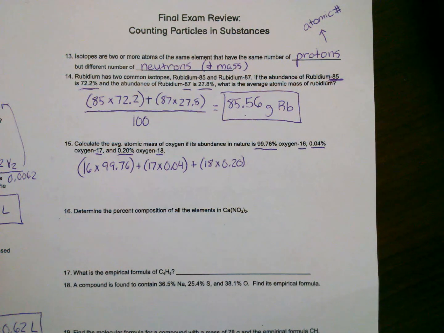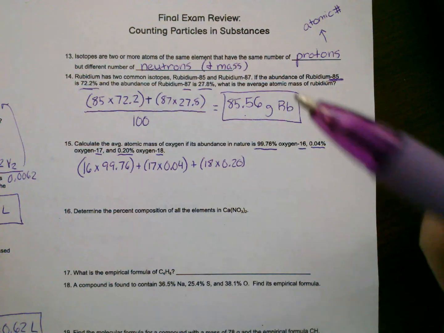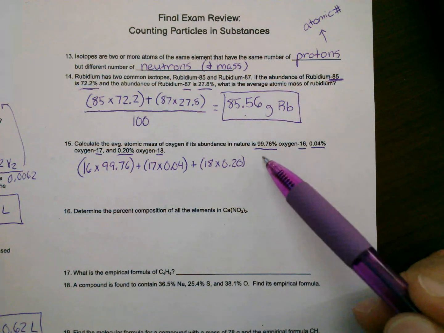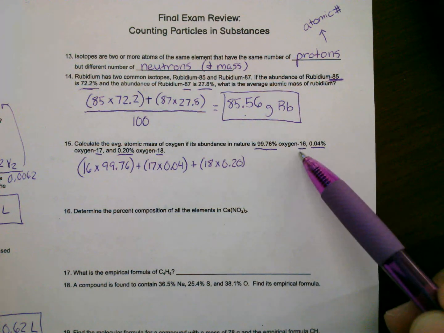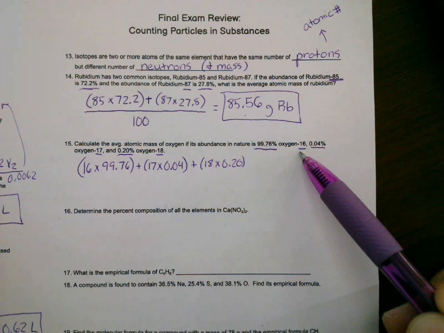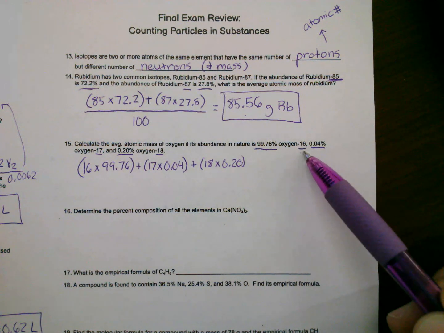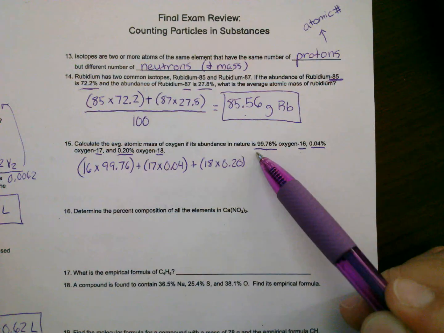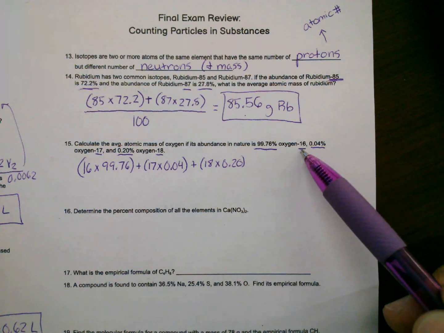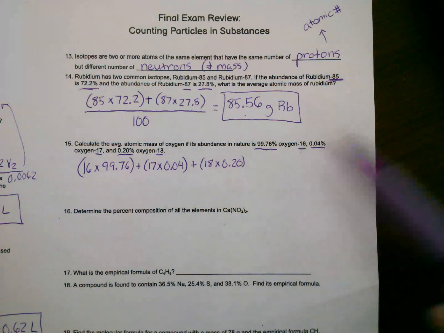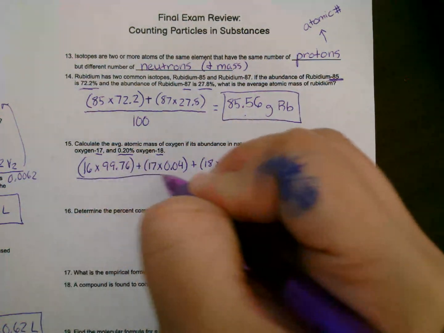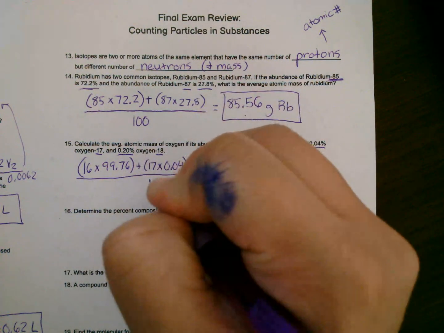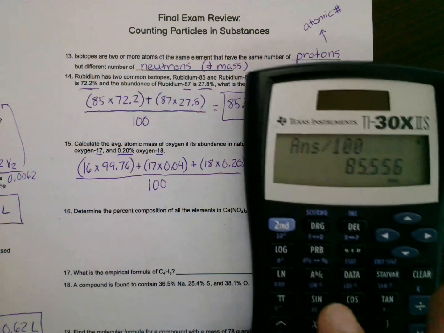It's important to keep in mind also that the percentages play a role in our final answer. Since we have a greater percentage for oxygen 16, our final answer should be really close to 16. Whichever number has the highest percentage, that's what our final answer should be close to. So we're going to multiply all the tops and add them together, and then remember to divide by 100.